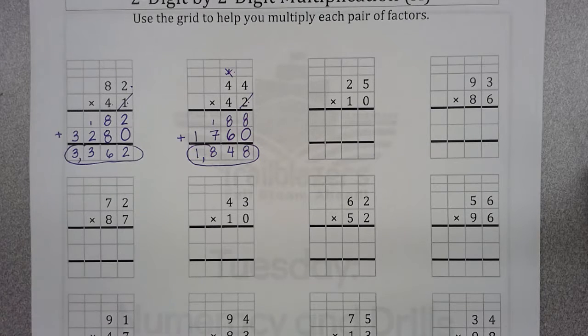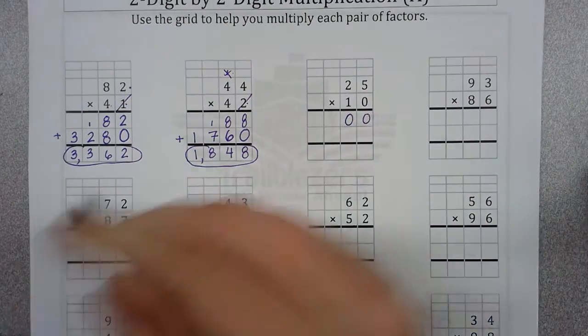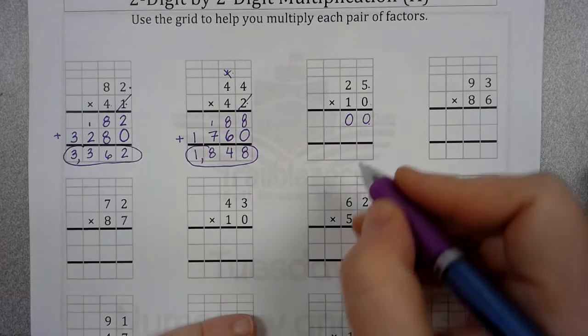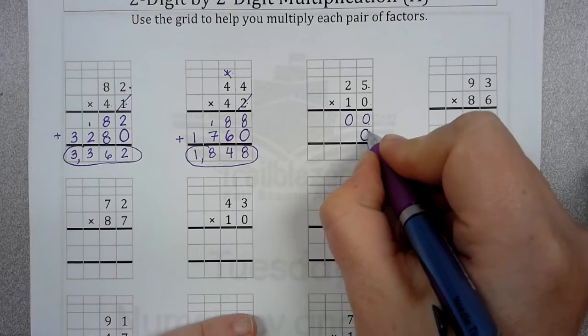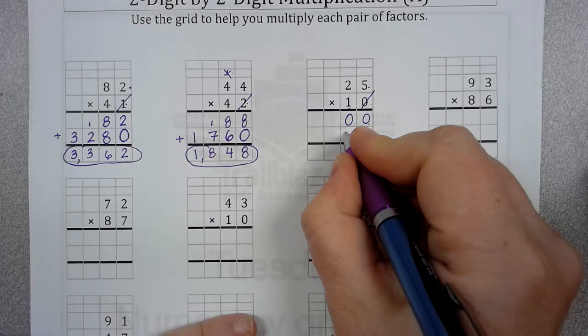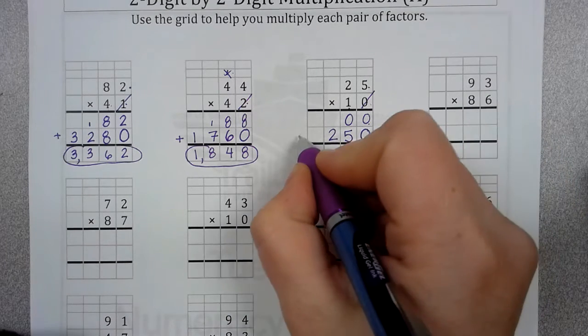All right, so we have 25 times 10. Just like before, we're going to start in our ones place, and it just so happens that any number times 0 is 0. So that's pretty easy. So 0 and then 0, because 0 times 5 is 0. 0 times 2 is 0. All right, now I'm going over to the tens place, so I'm going to put that 0 right there in the ones place. 1 times 5 is 5. 1 times 2 is 2.